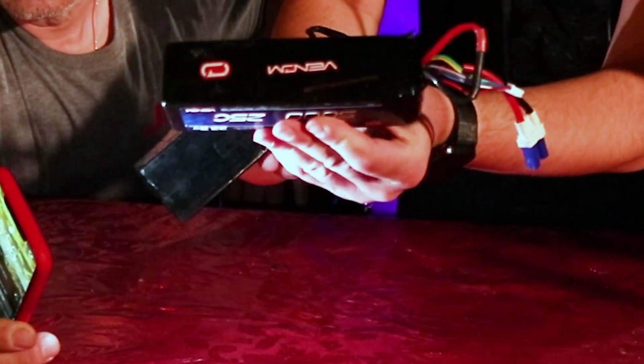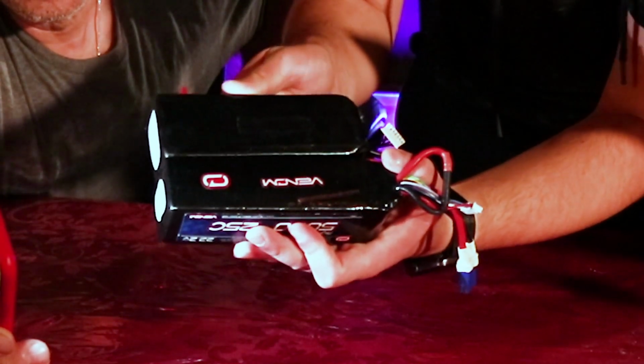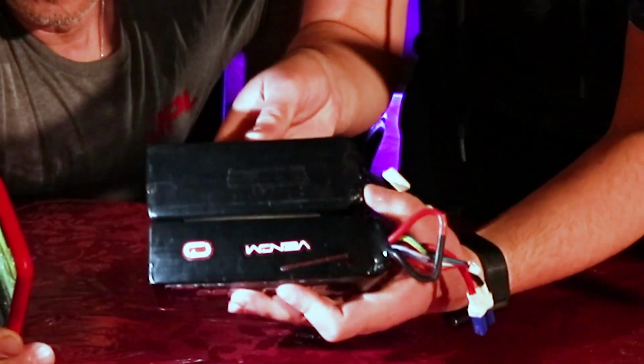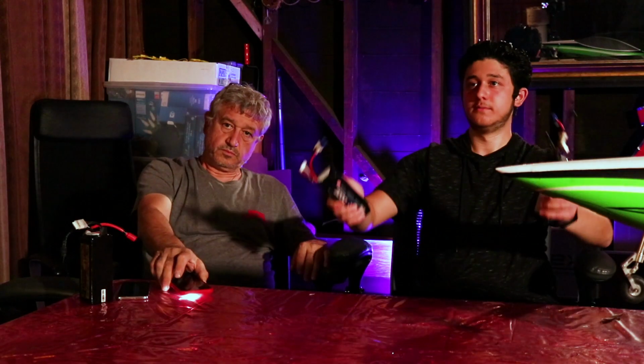Same batteries. One is a bit longer and thinner. The other one is a bit stubbier and fatter. It's a little hard to see on the camera, but it is definitely different. Pretty much covers CG. Anything else, or have we pretty much covered everything?